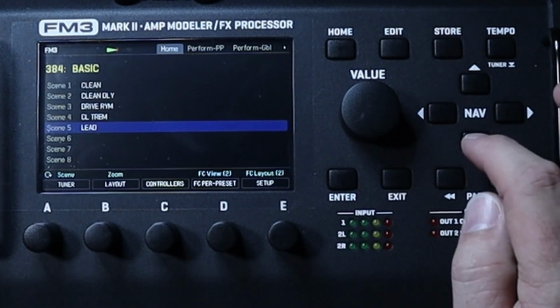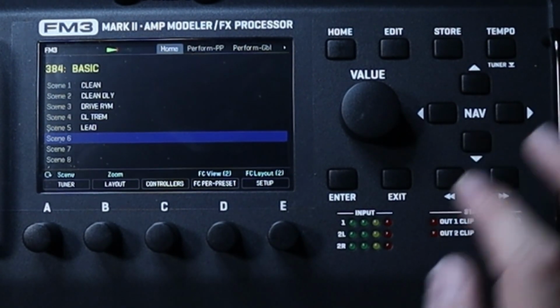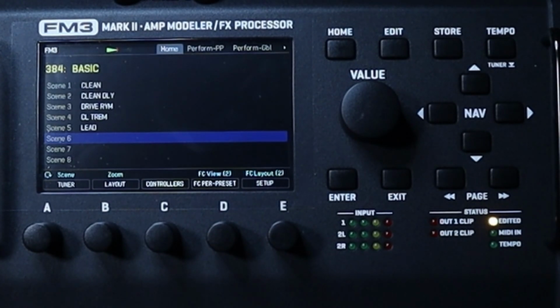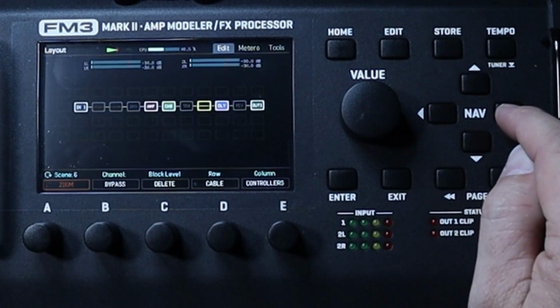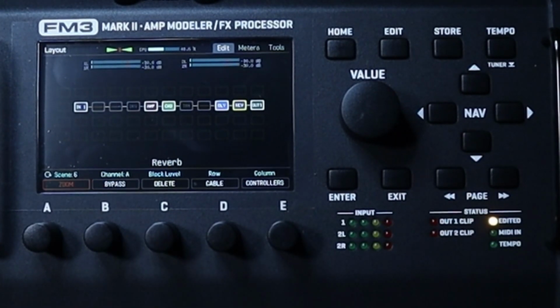And really for now, let's go with one more here. We're not going to worry about scenes 7 and 8, but I do want to have some kind of ambient sound in this setup. So we're going to go to layout and let's make sure our reverb is on.